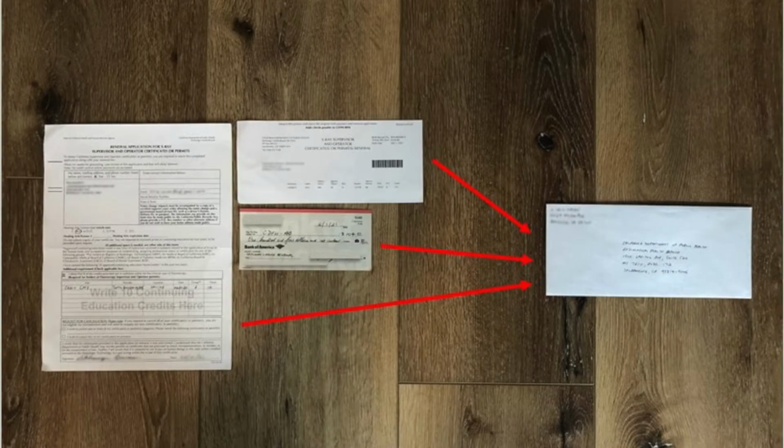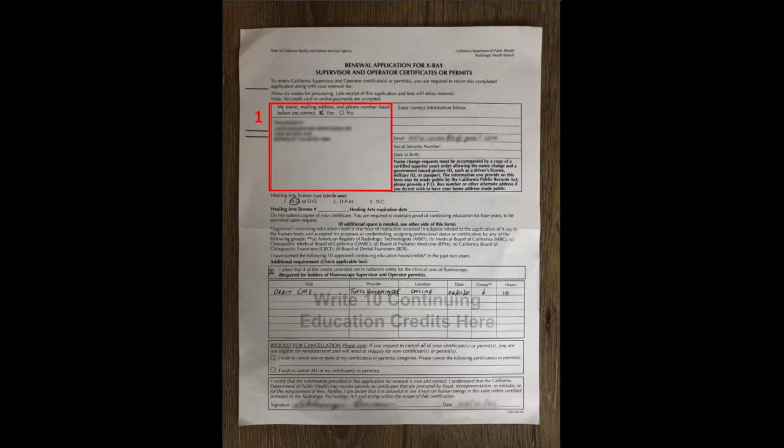Here are the materials you're going to mail: your renewal application, the attached bottom portion of your renewal notice sheet, your check payable to the CDPH-RHB, and an envelope. Let's get started with the renewal application.